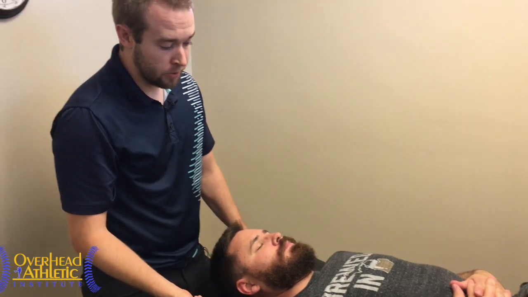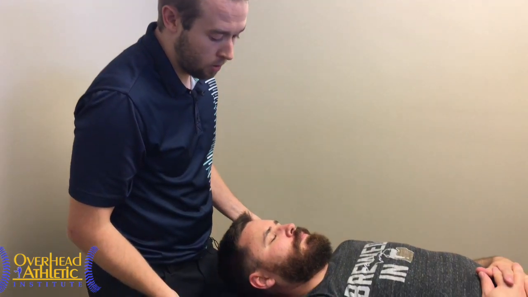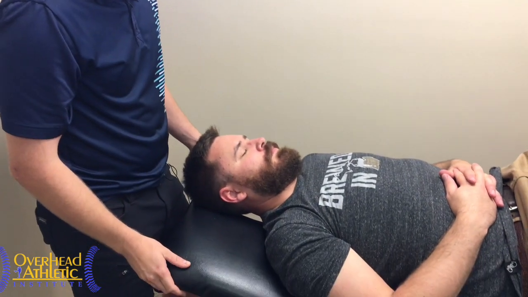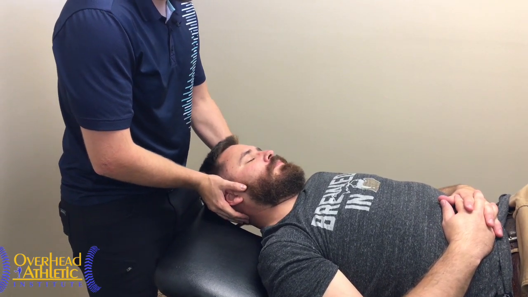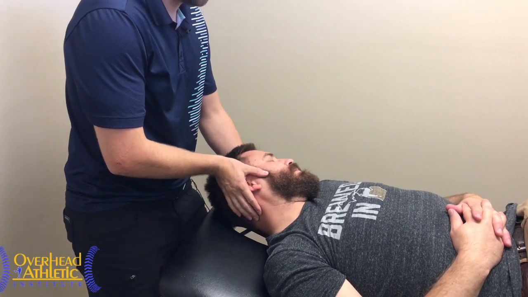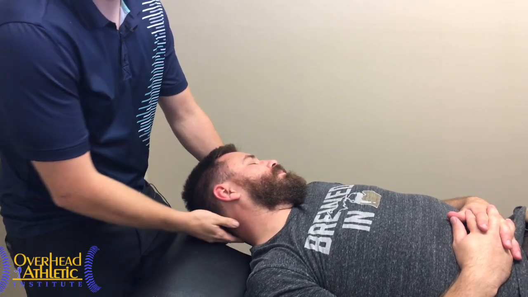To stretch those two muscles, levator and upper trap, which are located in the posterior of the neck, we want to bias the table or the pillow and do a little bit of flexion. For levator, we're going to add side bending opposite the muscle we want to stretch, and then rotation opposite the muscle we want to stretch. So they're side bending and rotating to the same side.